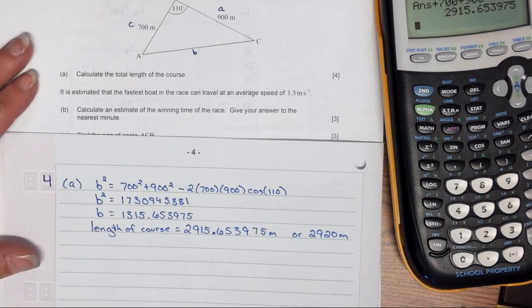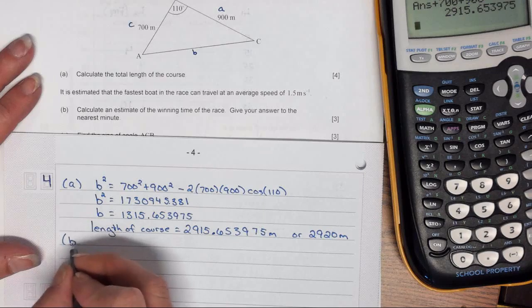It is estimated that the fastest boat in the race can travel at an average speed of 1.5 meters per second. Calculate an estimate of the winning time. Okay, so they gave us the speed. We know the distance. So we just need to find time. That's easy.